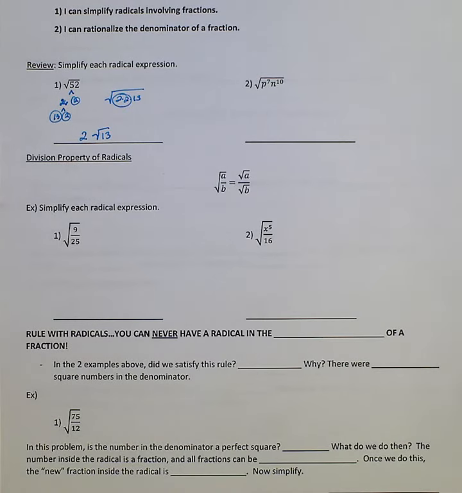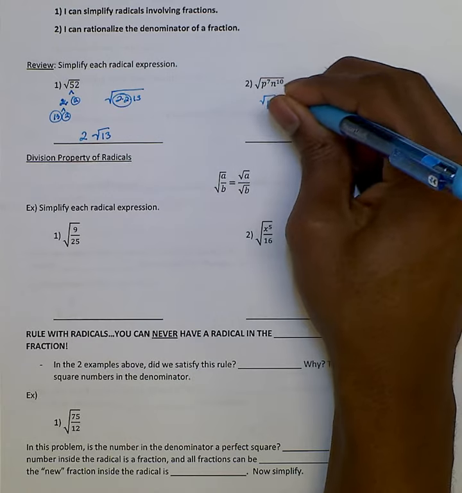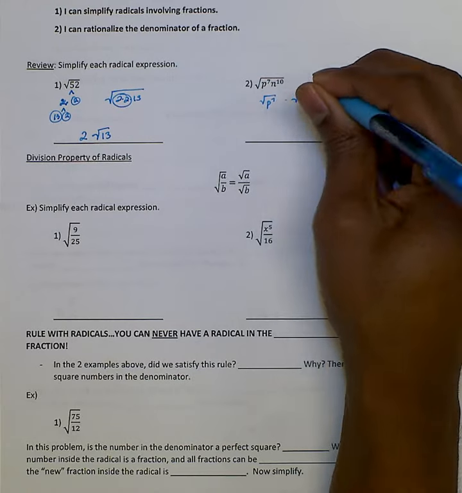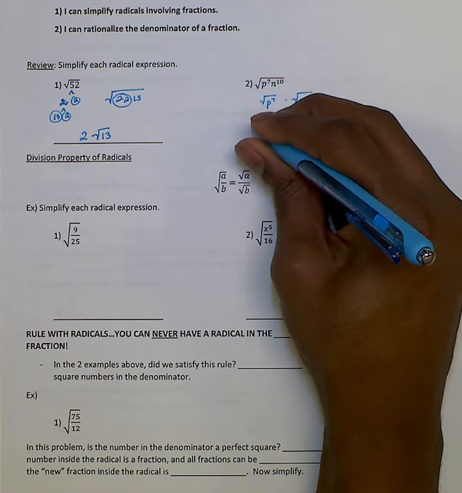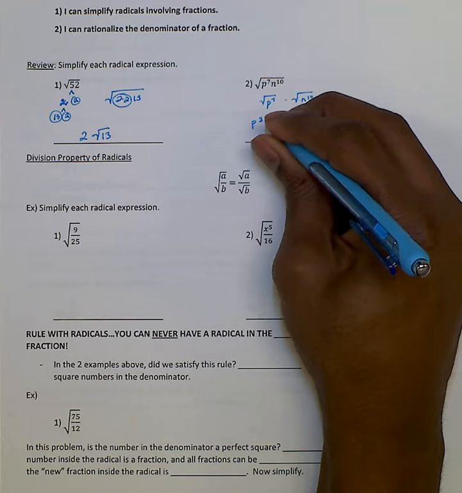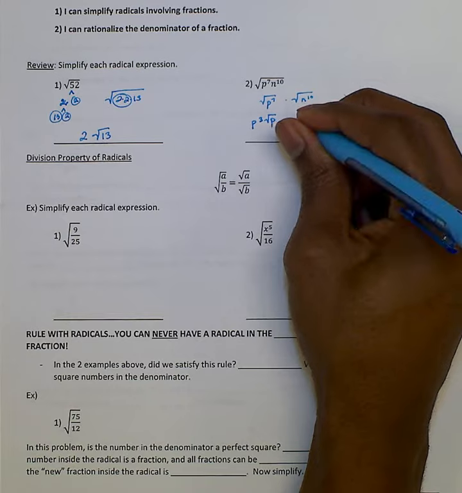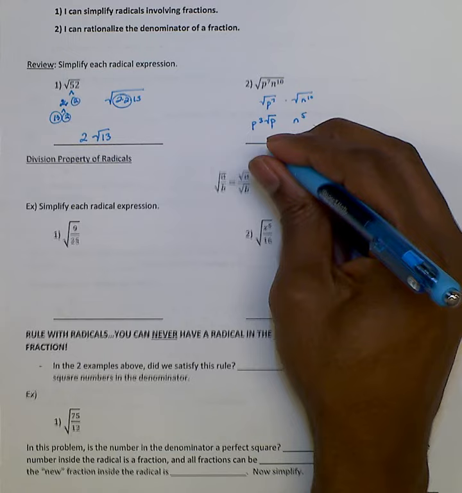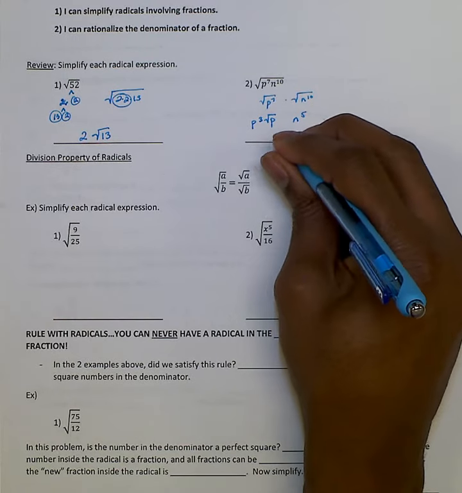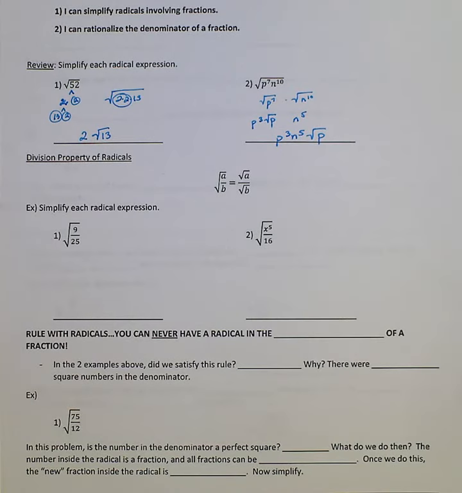We could do the same thing when we had variables, p to the 7th and n to the 10th. Remember with these, it might be helpful to separate them if you want to. Maybe at this point you're like, no need to separate them. That's fine. How many pairs do I have in 7? I have 3 pairs, so p cubed. I have 1 that doesn't have a pair. How many pairs do I have in 10? So n to the 10th means I have 5 pairs of n, so n to the 5th. Then I have my outside numbers. So p to the 3rd n to the 5th radical p. And that's my final answer.